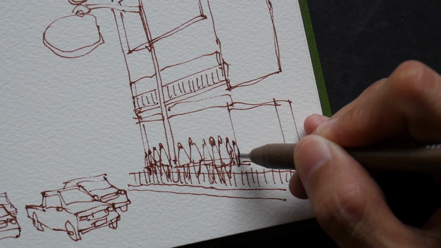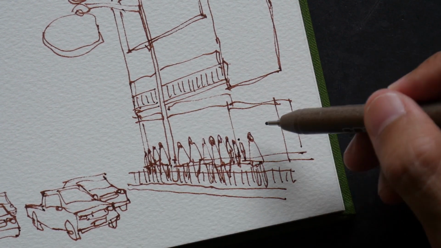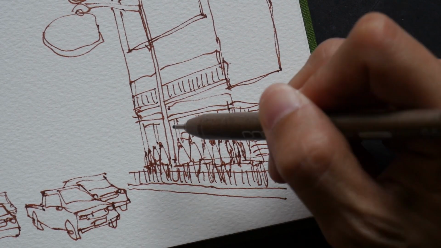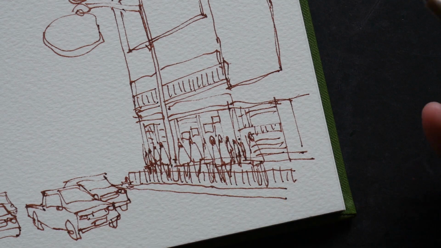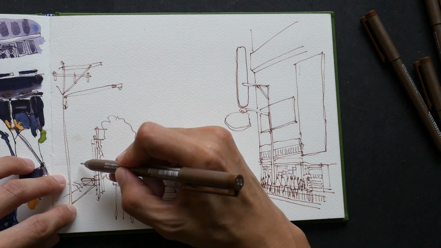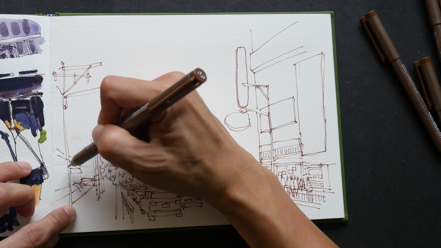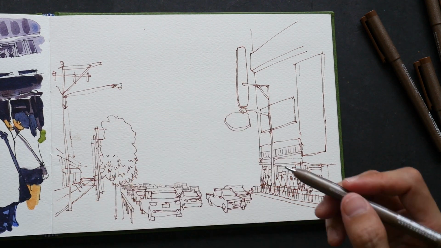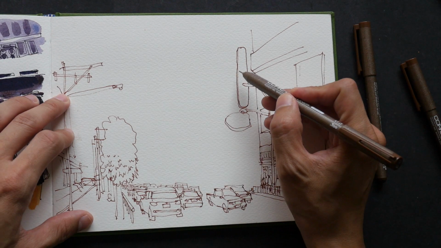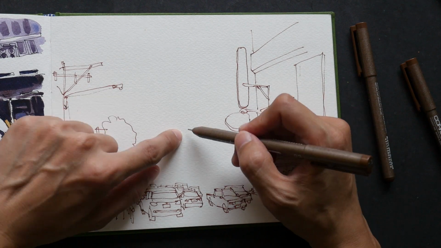Now even though there are no people on the street in the reference photo, I can still draw in people because this is a sketch. Unlike a photograph where you can only capture exactly what's in front of you, with sketches like this, you can add some things that are not there, or you can take away elements. So there's this flexibility.